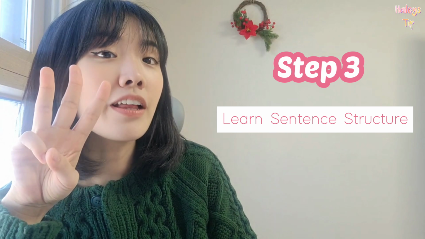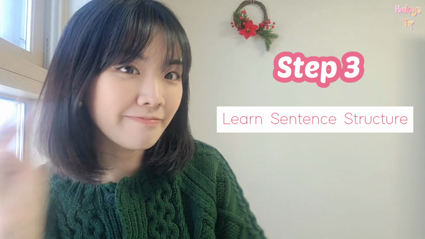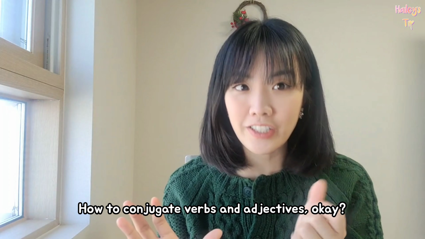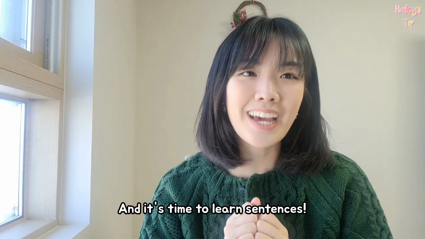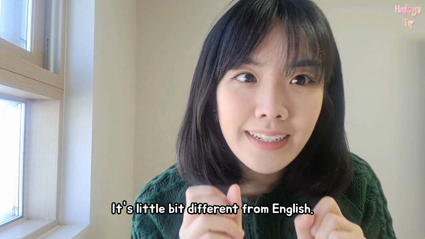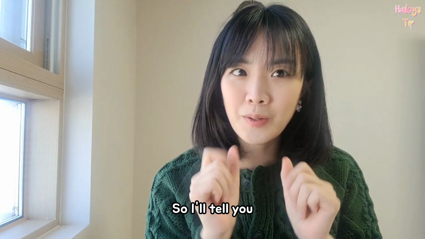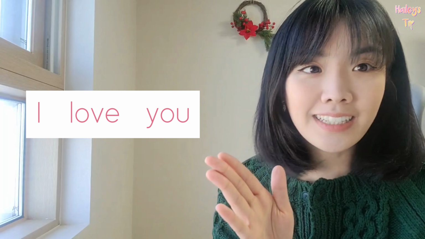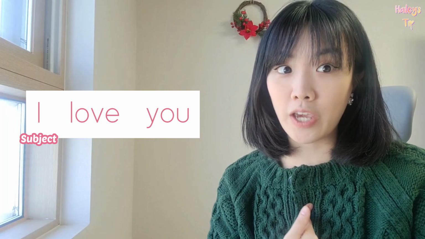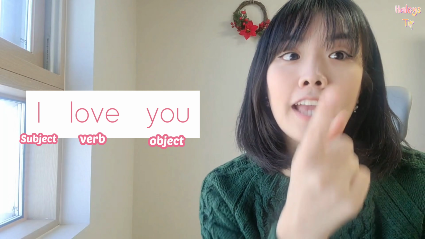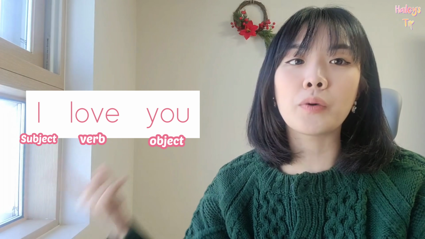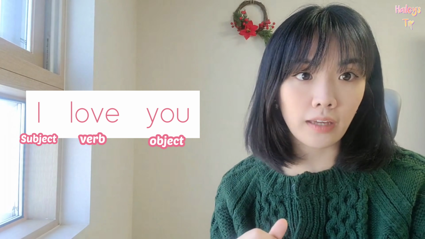Step 3, learn sentence structures. Now you know tenses, right? How to conjugate verbs and adjectives. Okay? And it's time to learn sentences. Sentences are a little bit different from English. So I'll tell you. English sentence, I love you. I is the subject, love is the verb, and you is the object, right? So an English sentence comes with subject, verb, and object, right?